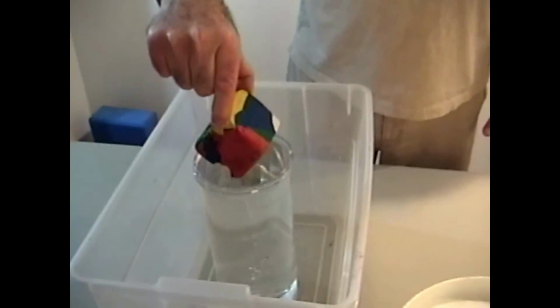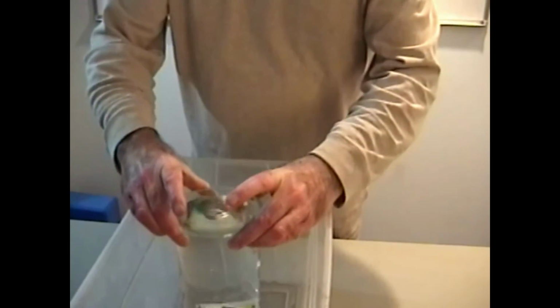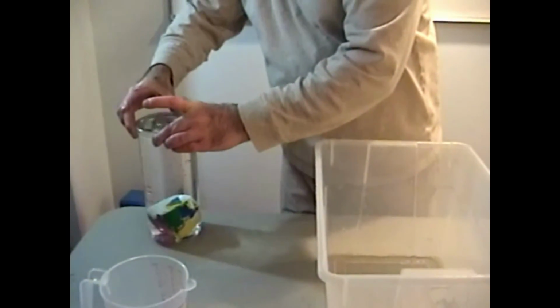Step 1. Gingerly drop the cube into the cylinder, and the water spills. Okay. Now, what we need to do is measure how much water spilled. And to do that, we will pick this up, put it down, try not to spill anything.